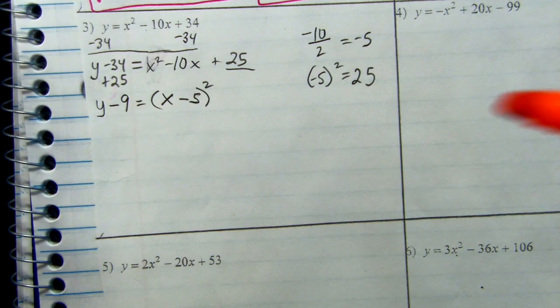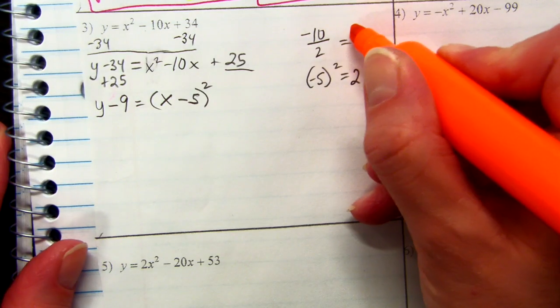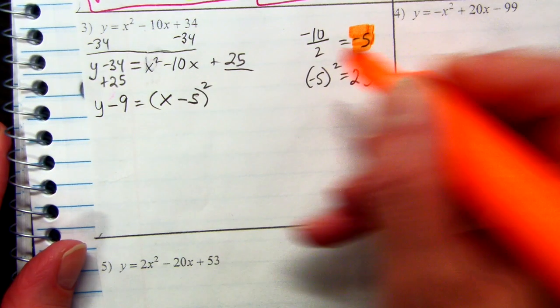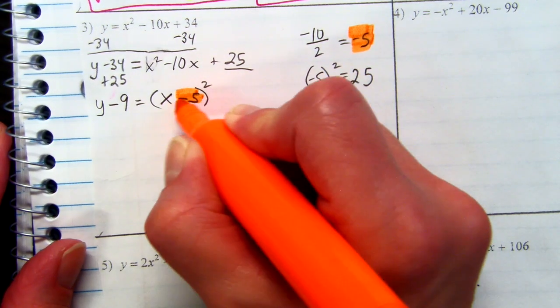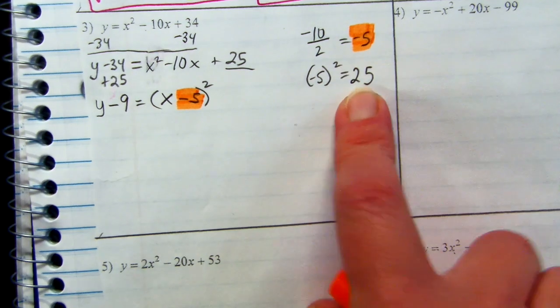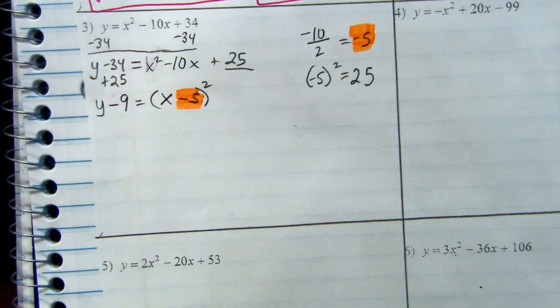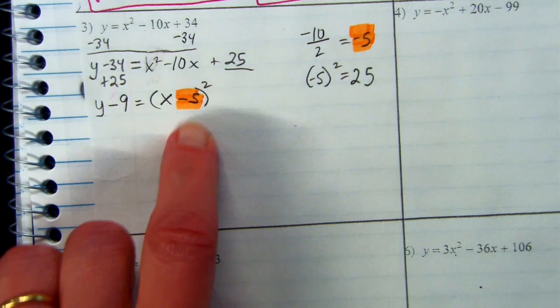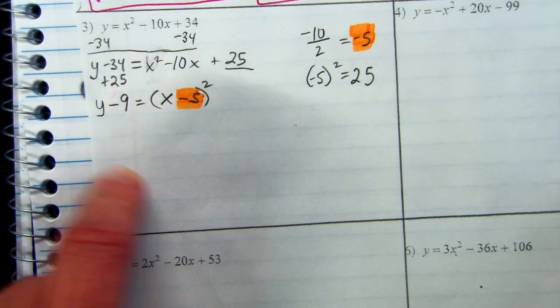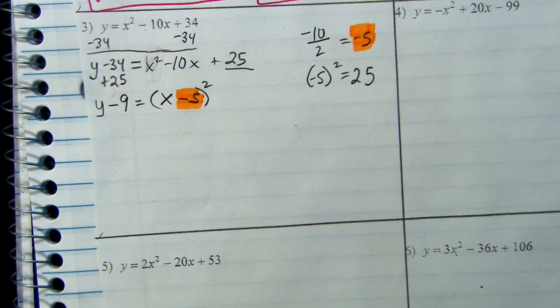So let's review that a little bit. The number that we got over here when we divided is what's going to go in those parentheses. The only reason we bother squaring this is because I have to know how much I'm adding to the other side. Because this is 5 squared, so there's a 25 there, but we had to have 25 over there too.